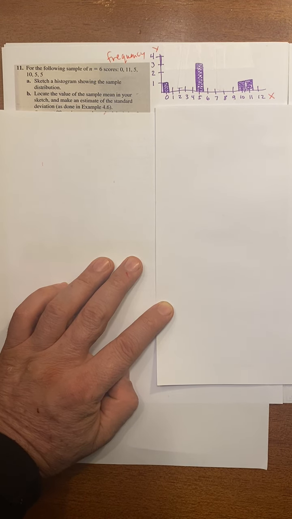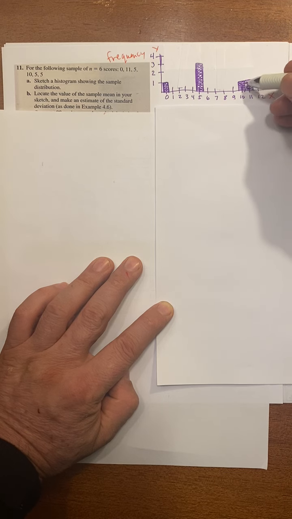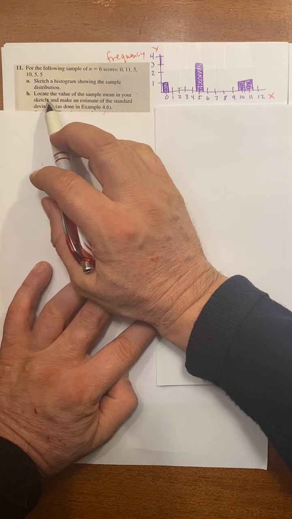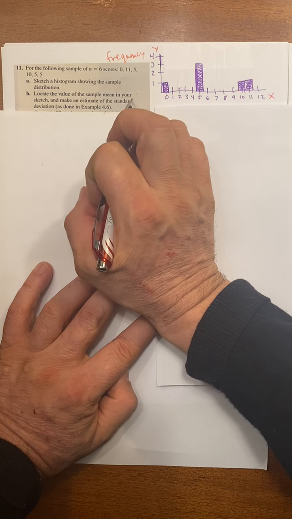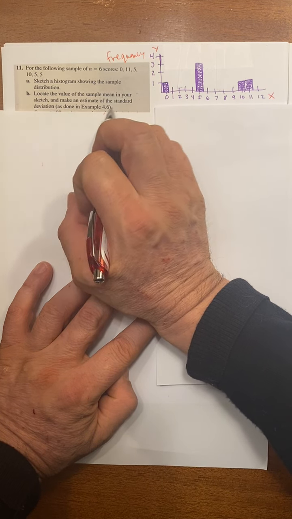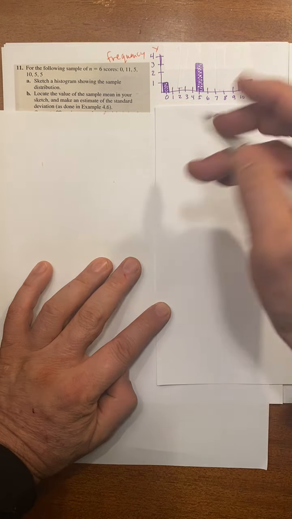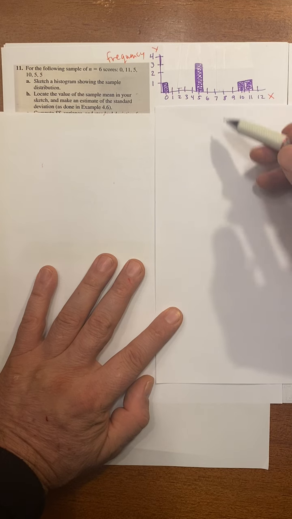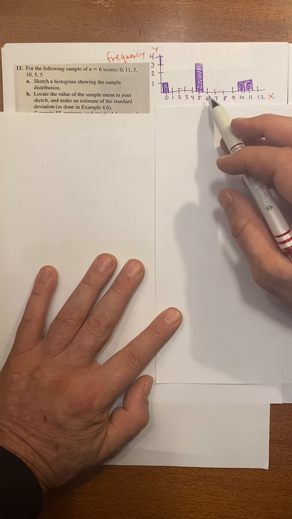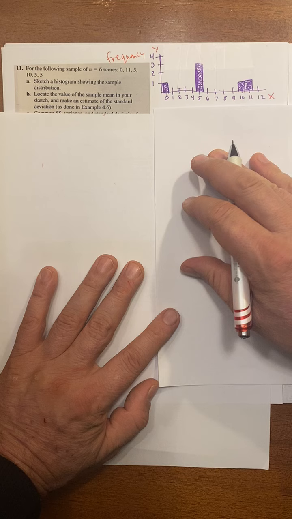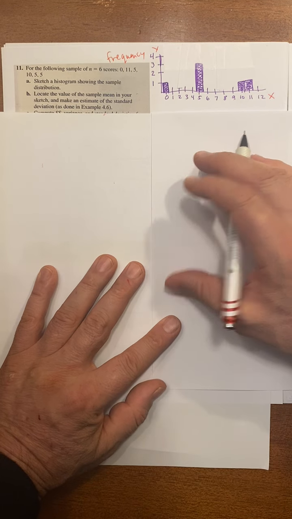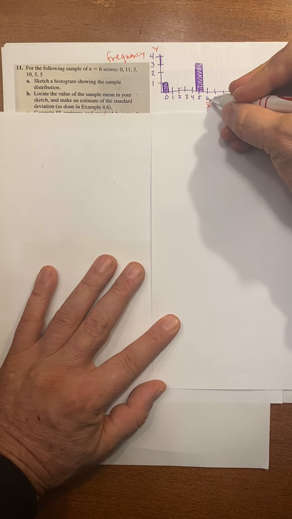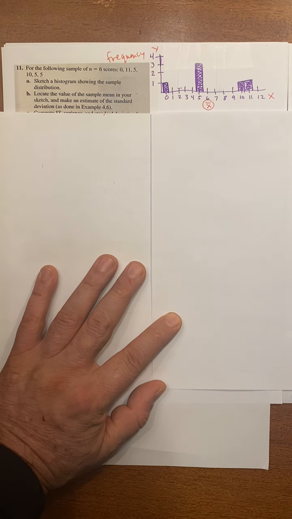Remember that in a histogram, when you have bars next to each other, the bars touch each other. From there, question B is saying, locate the value of the sample mean in your sketch and make an estimate of the standard deviation. It's done in the book in example 4.6. So here we're saying, okay, the mean ought to be about 6 on here, right? So I'm just going to put that symbol there, saying that that's the mean, it's 6.